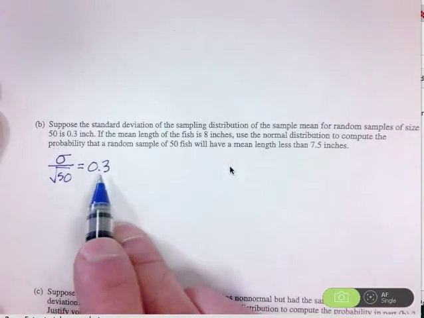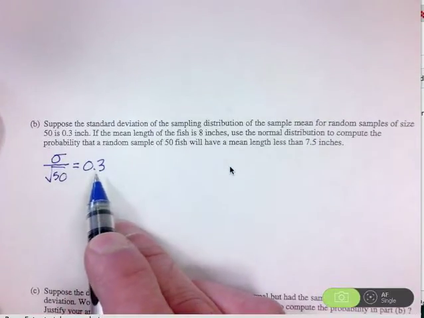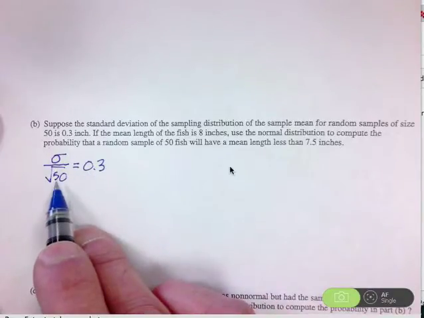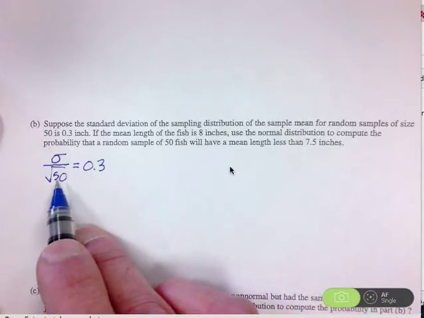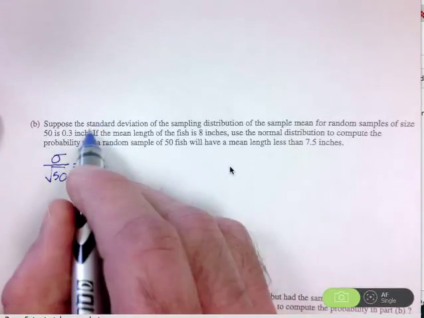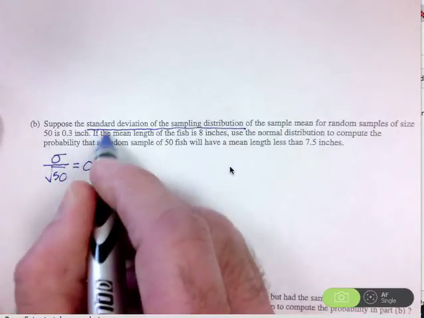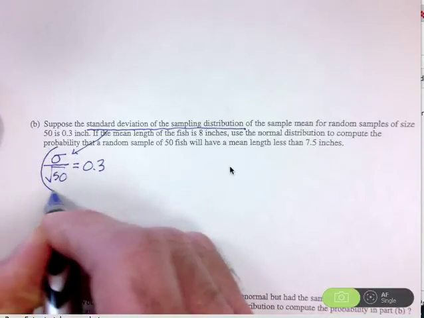It's 0.3. A lot of students, when they did this question on the AP exam, thought they had to take 0.3 and divide that by the square root of 50. But that's not what this says. They're telling you the standard deviation of the sampling distribution.